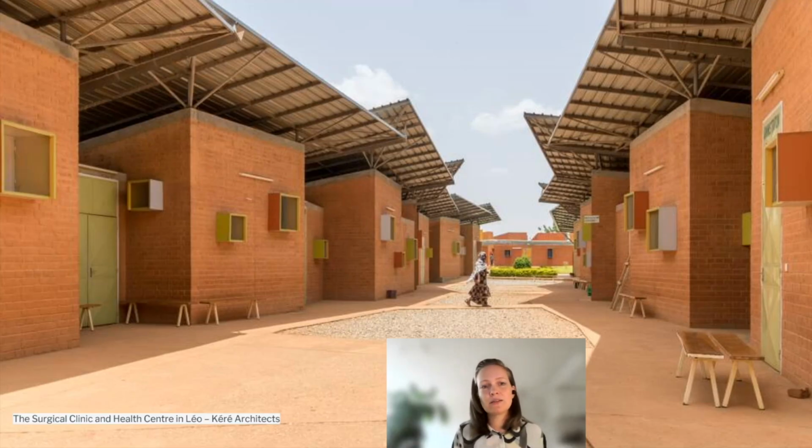So that's something that we can definitely learn from, because our focus, at least in Europe, has often been much more focused on resources and efficiency, which we are trying to change now.